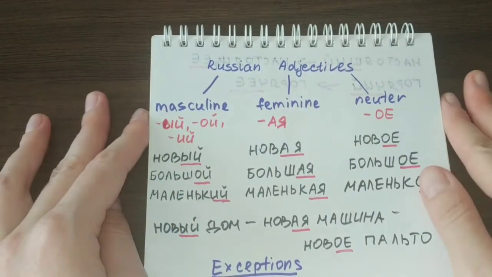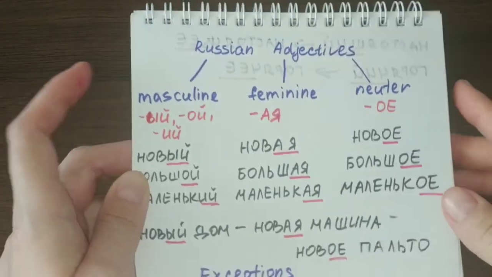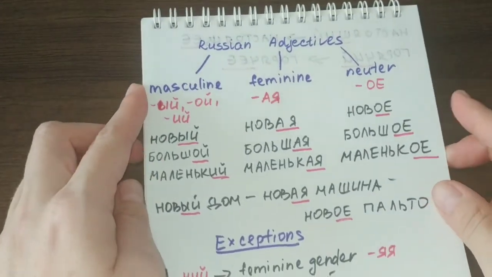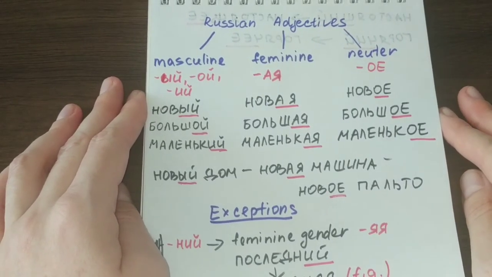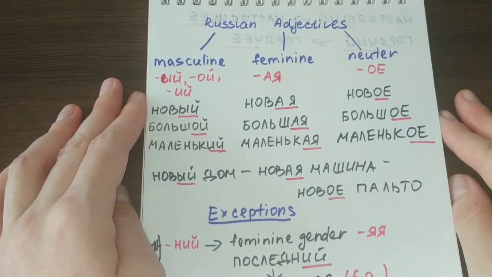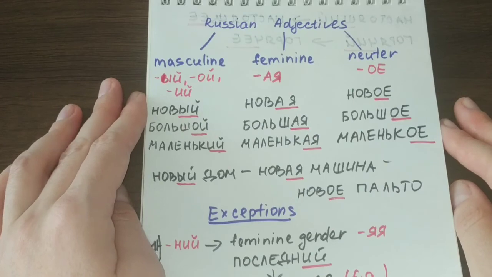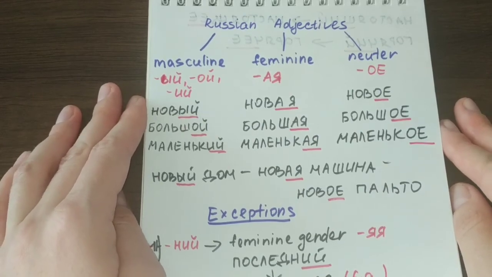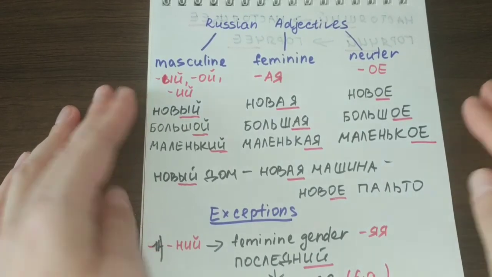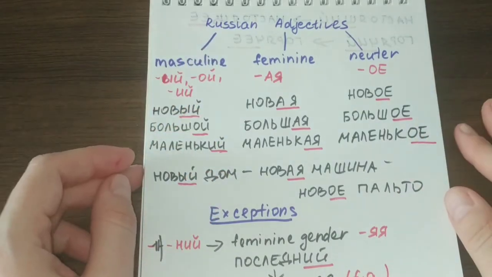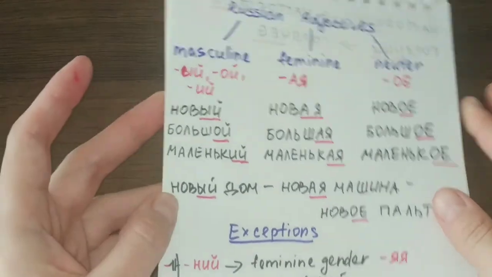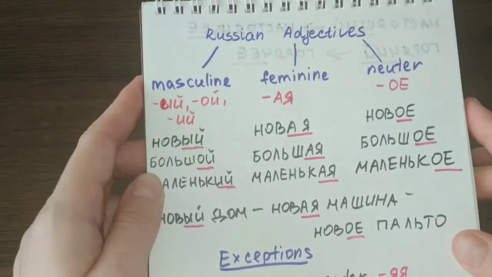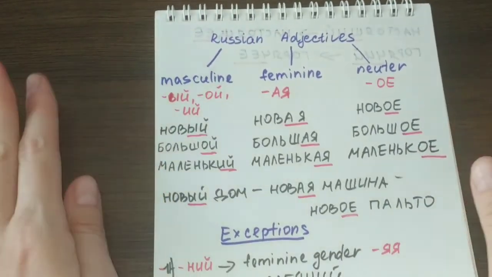So for now, please learn this rule, and I highly encourage you to try and read any Russian text that you see, and try to find adjectives in them, and try to determine what genders they are corresponding to, and that will be a very great practice for you in this type of language rule. So for now, that is all.